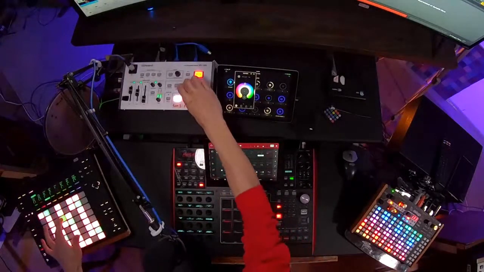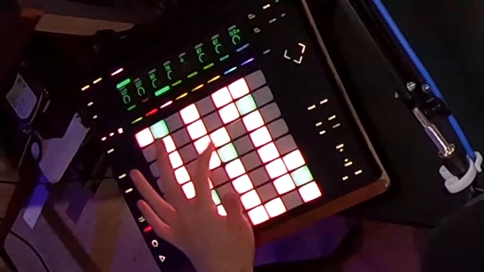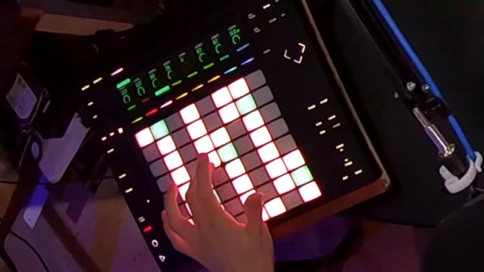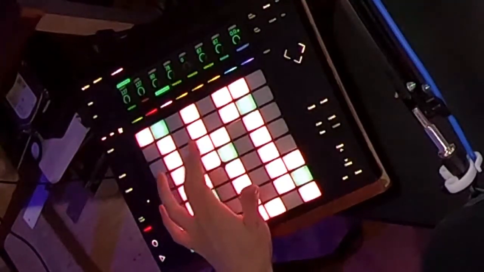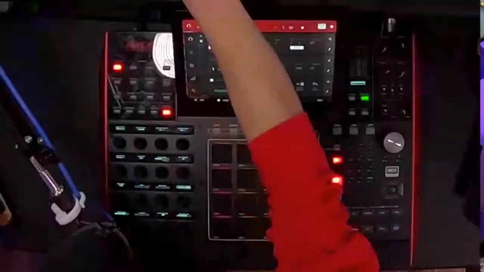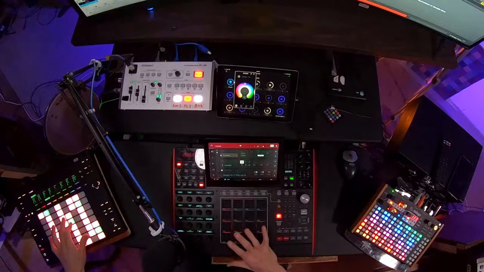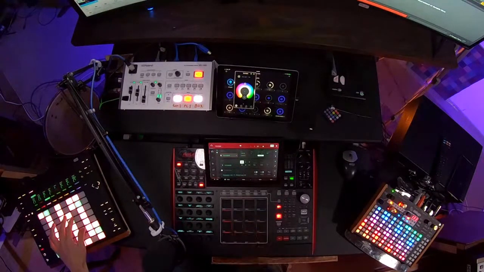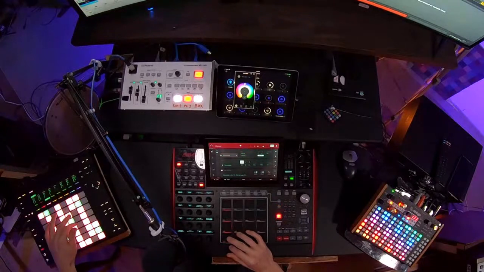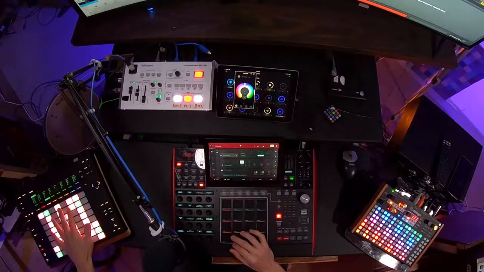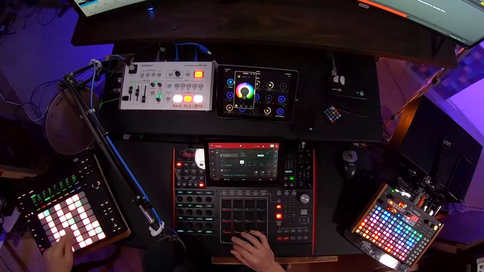So right now, we've got this little pluck. What I want to do is take this pluck and record it in, but I don't want to record it in MIDI. I want to record it into audio, straight audio from itself. So instead of recording this as an instrument track, I'm going to record this instrument as an audio track next to itself.